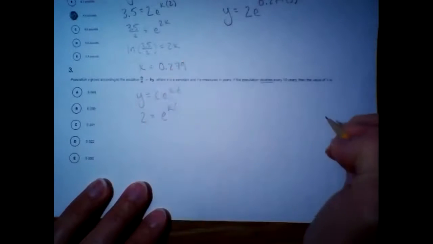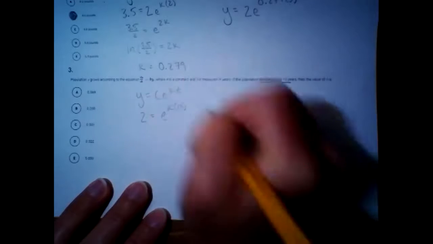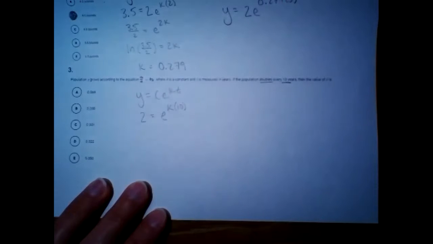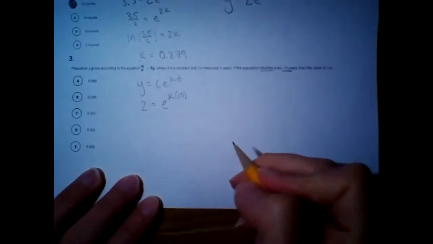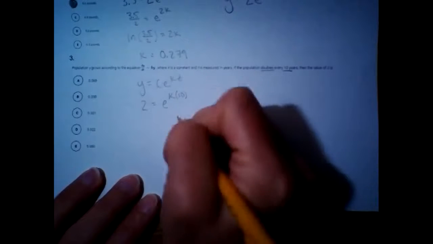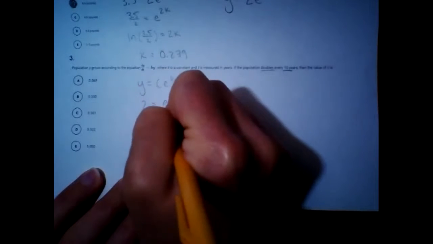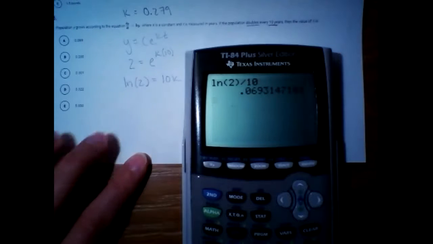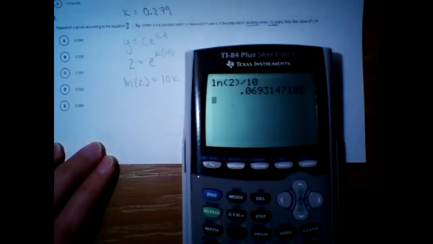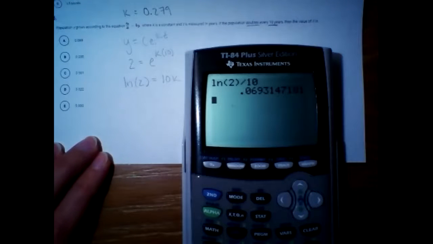Equals e to the k times 10. They said the doubling time was 10 years. And it just says find the value of k. So once we find k, we're done. We don't have to plug it back in or do anything else. We're going to ln both sides and then divide by 10. So I'm going to type in ln of 2 divided by 10. And so that is our k value, 0.069. And so that one is A.